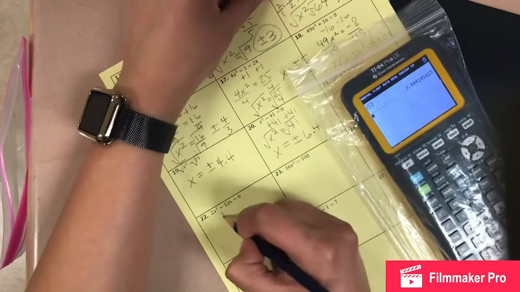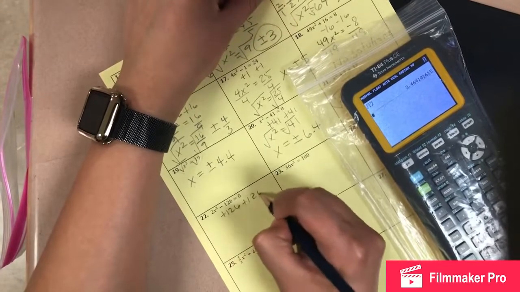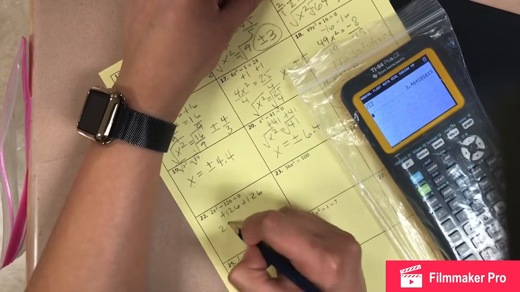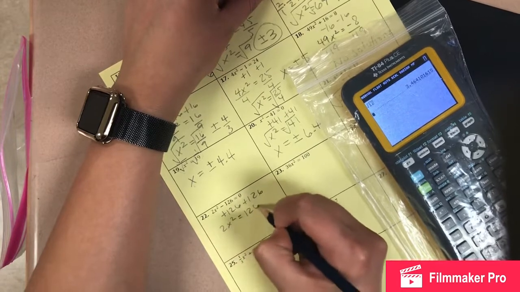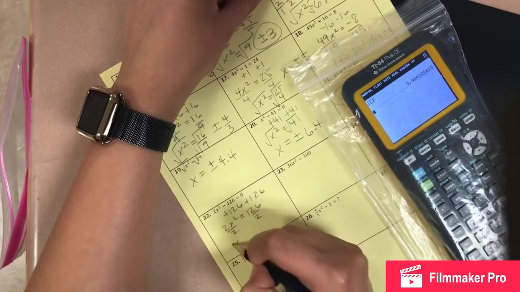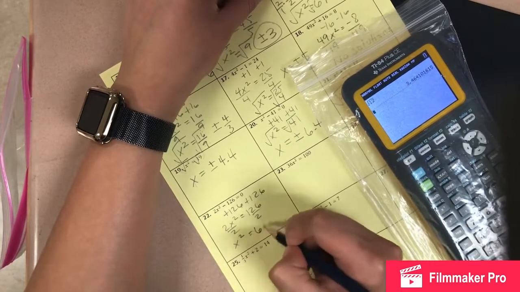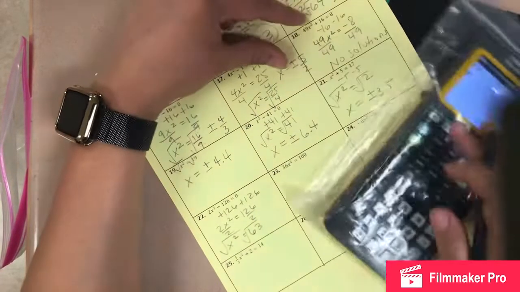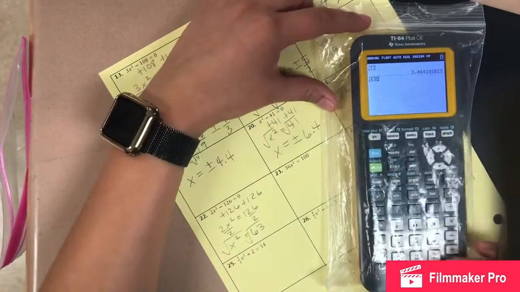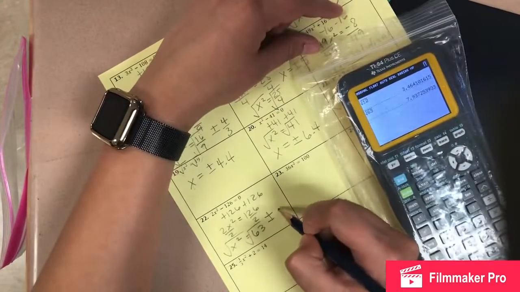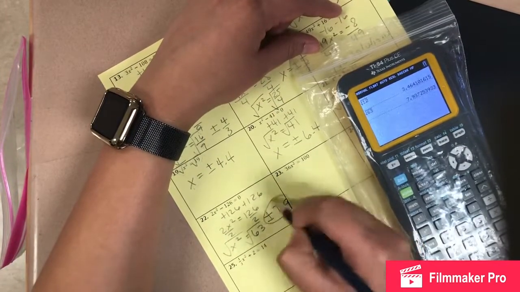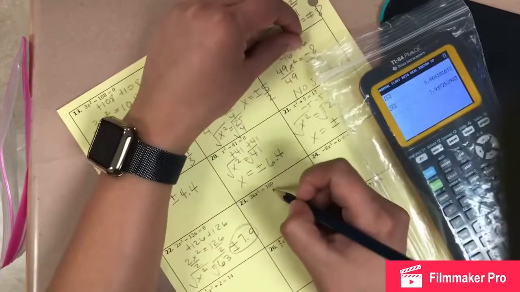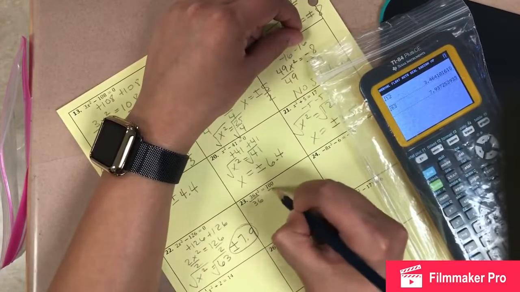Number 22, we're first going to add 126, and then after we add 126, we're going to divide by 2. So x squared equals 63. Again, 63 is not a perfect square, but the square root of 63 is roughly 7.9.